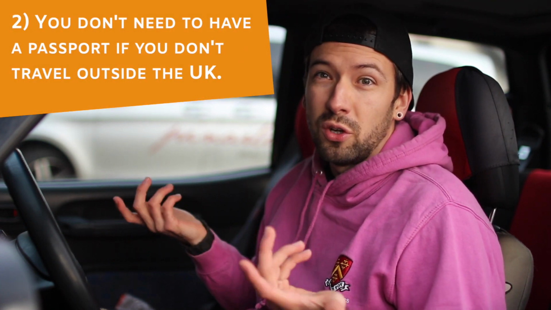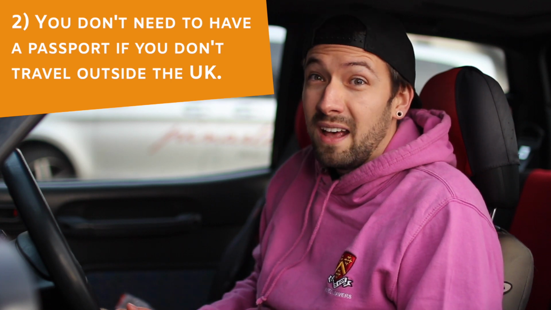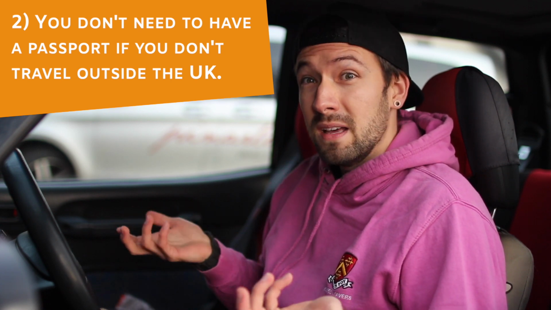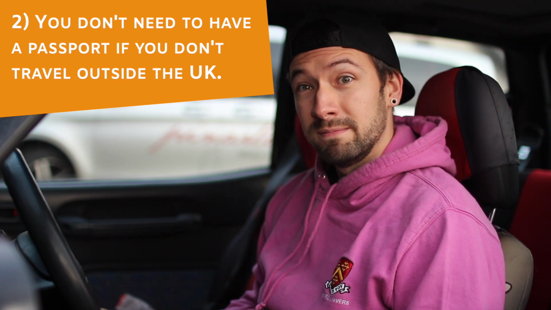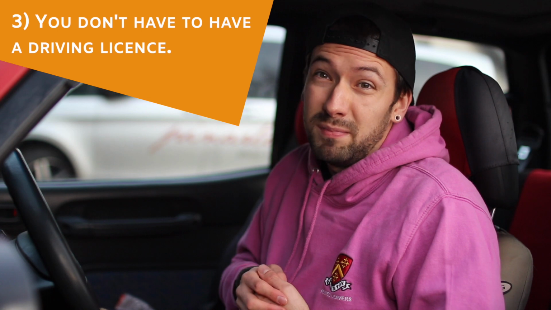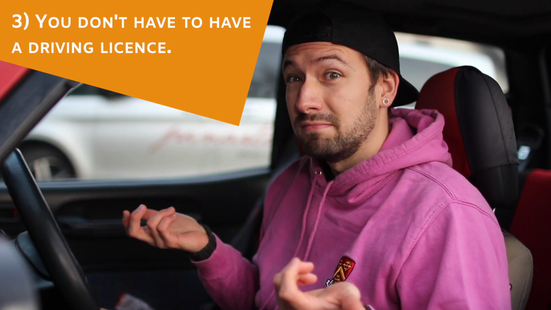Secondly, you don't need to have a passport if you don't travel outside the country. As unthinkable as that might be, some people have never left the country. And thirdly, you don't have to have a driving license. It's not compulsory to drive.